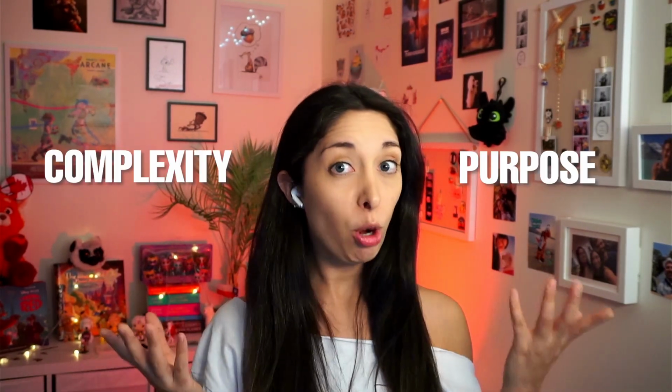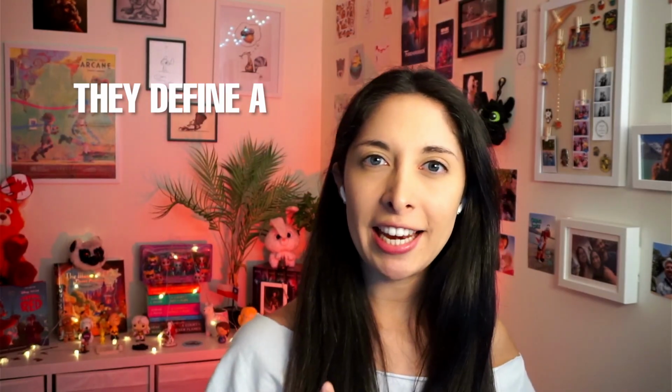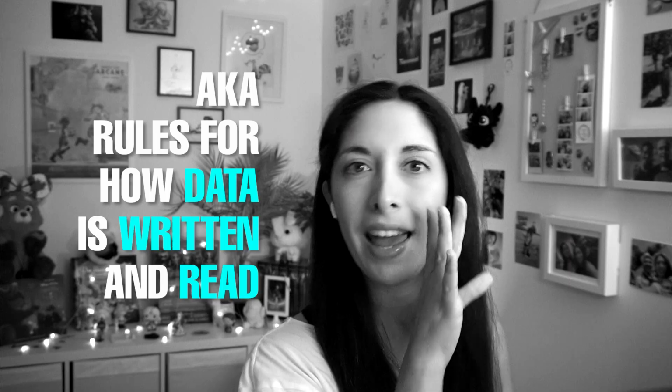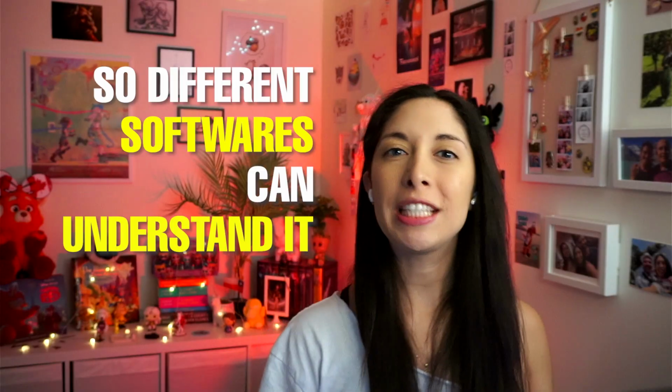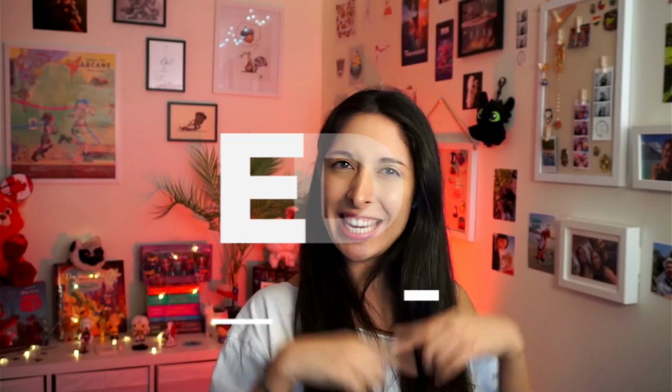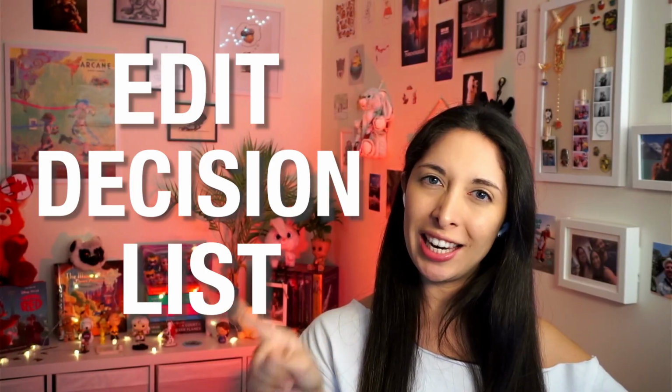And even though all these formats are wildly different between complexity and purpose, they all share one fundamental trait. They define a consistent structure, aka rules for how data is written and read, so different softwares can understand it. So the one we'll be talking about today is the EDL.